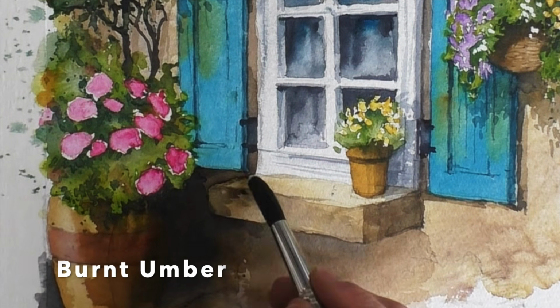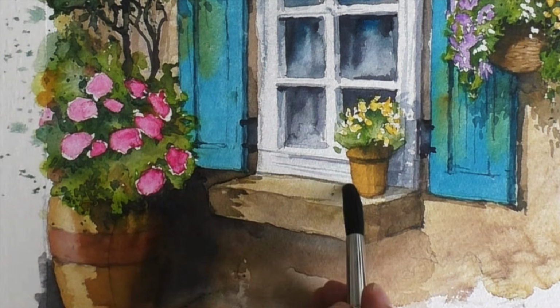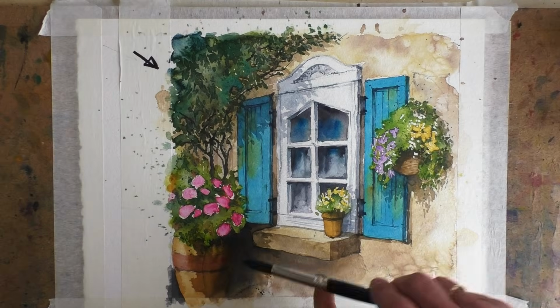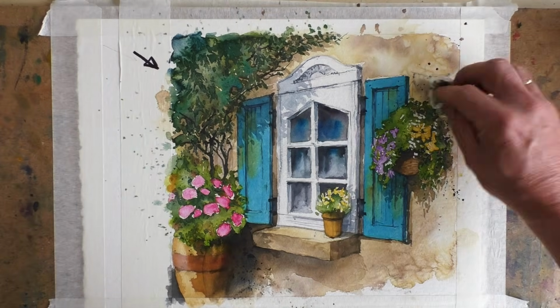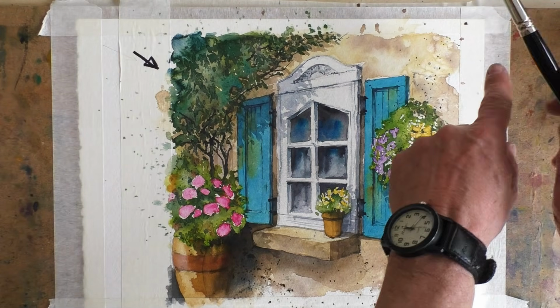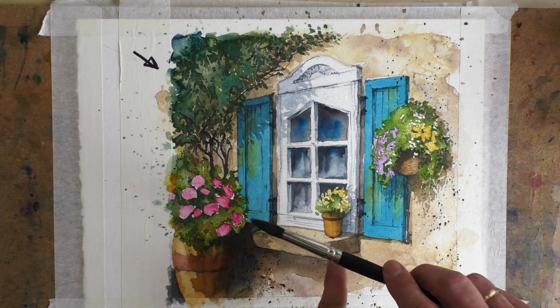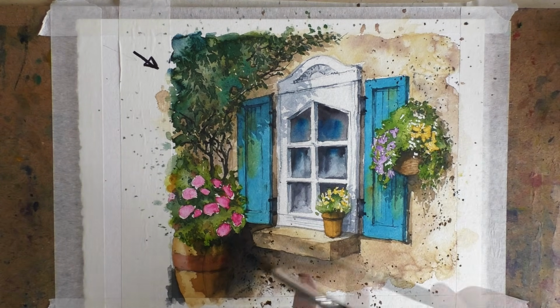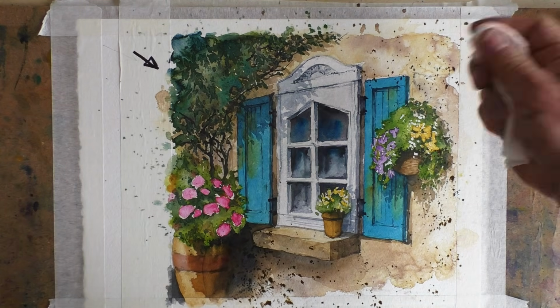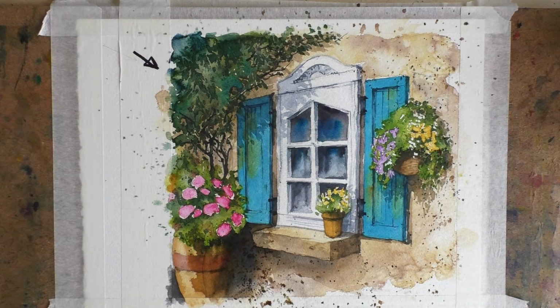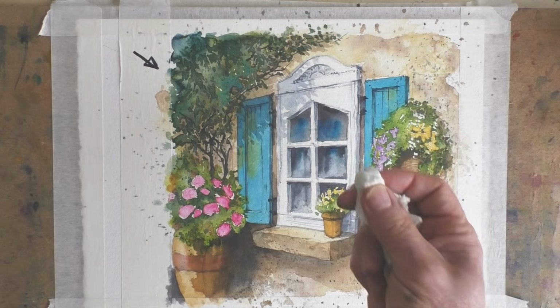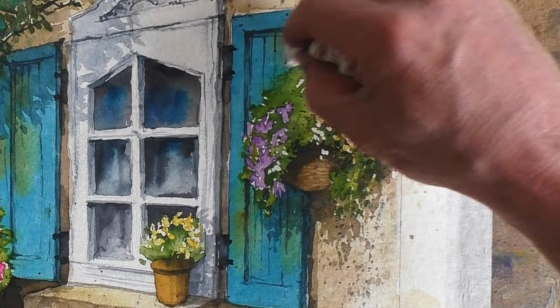Now with some burnt umber again and a few more shadows on the window ledge. And let's get some more texture into the wall. Next, a damp tissue for that smudging effect, just to soften and blend.